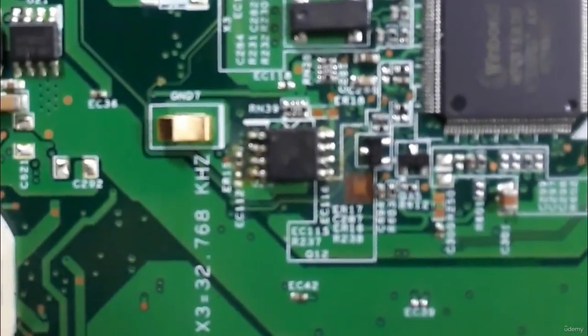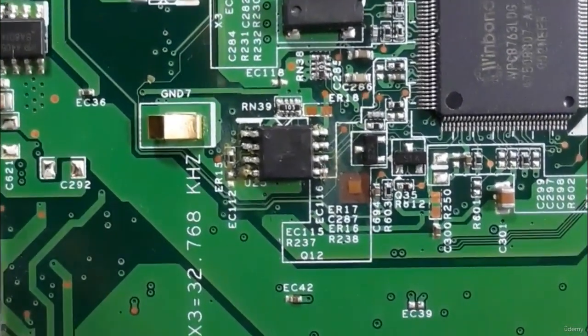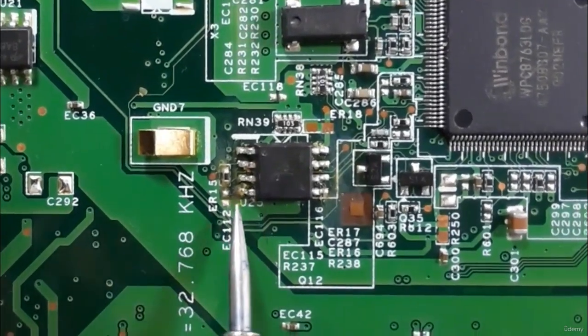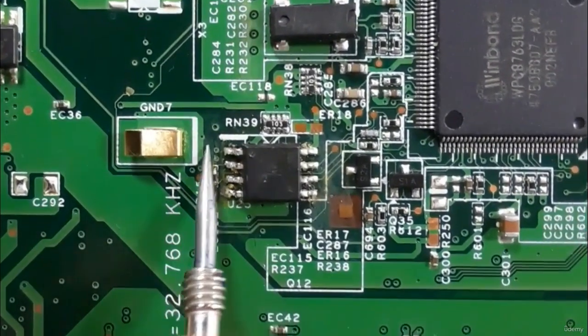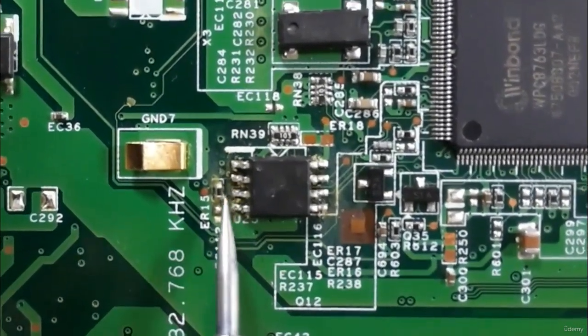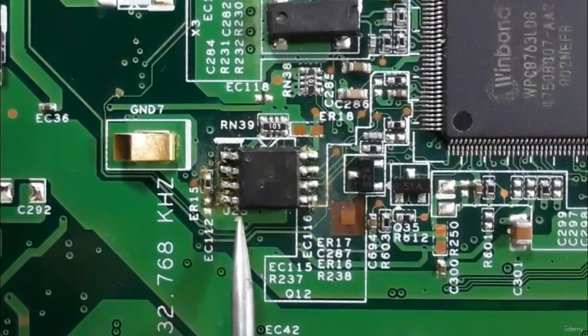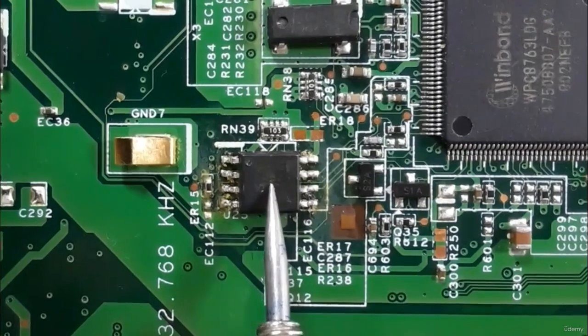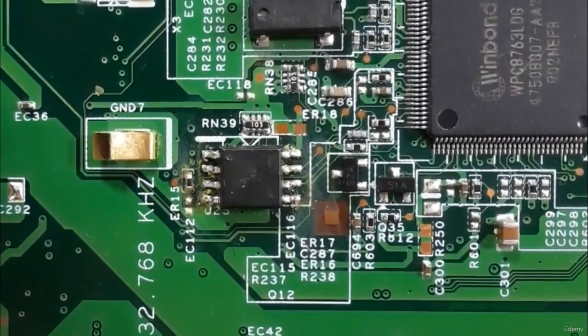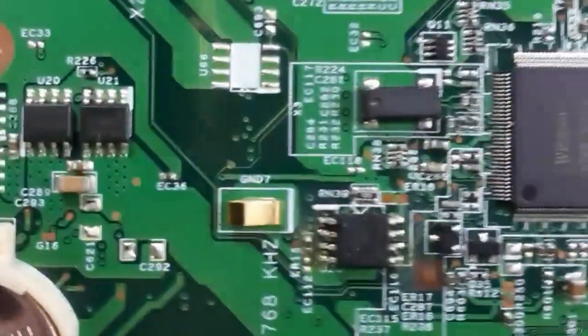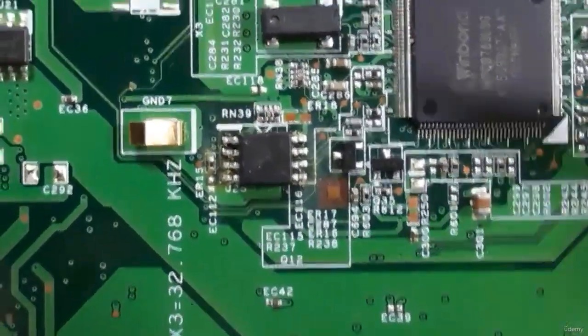It seems that this BIOS was already removed from the motherboard and reprogrammed. As you can see here, this is a new soldering, and here we have flux. So this BIOS is already reprogrammed. This is the BIOS with 8 pins.